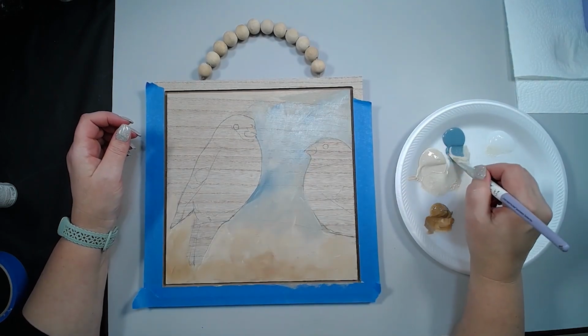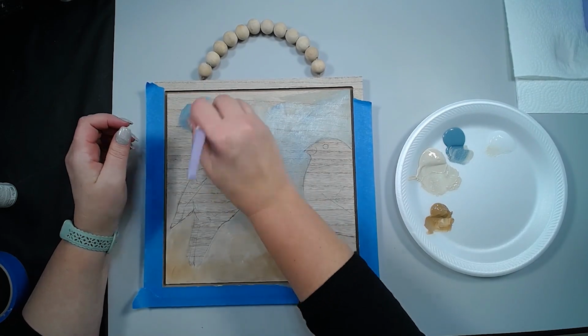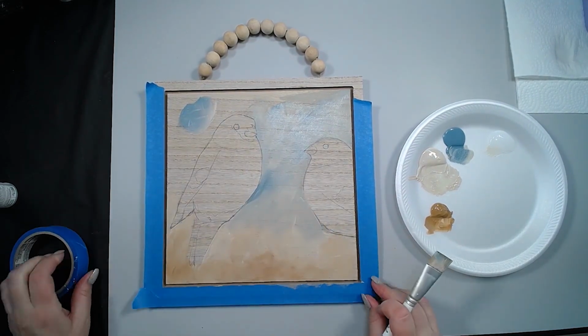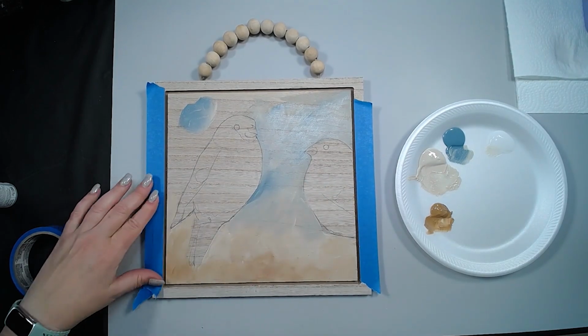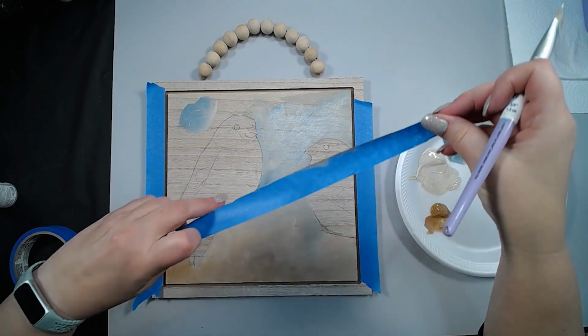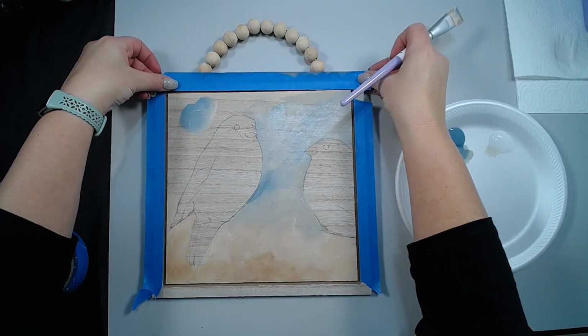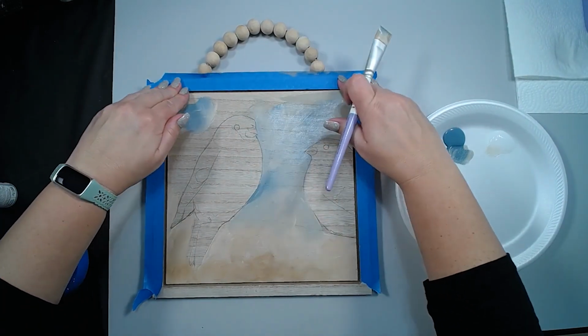Medium, linen, and Skyline. So here we are up at the top. I'm going to take my bottom tape and put that up here now. There we go.